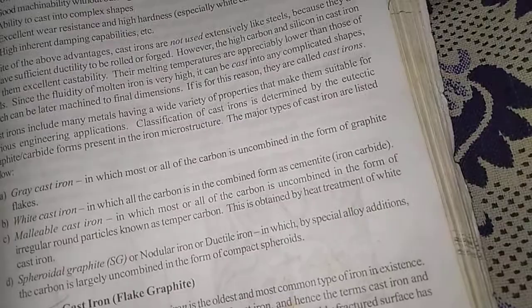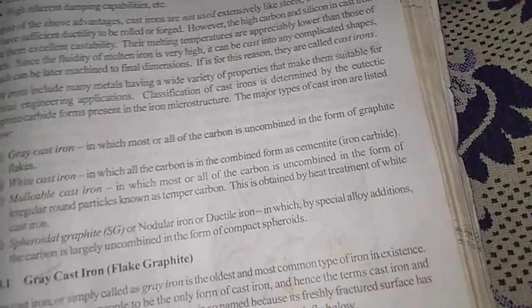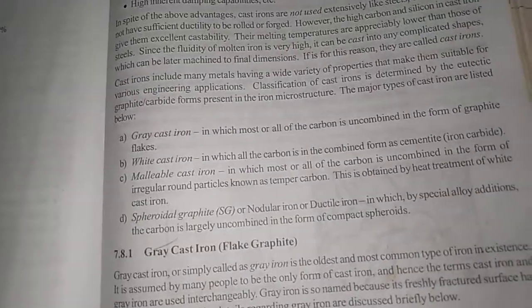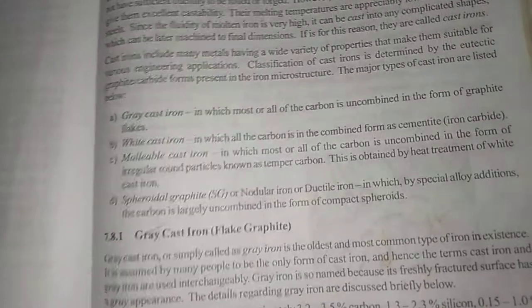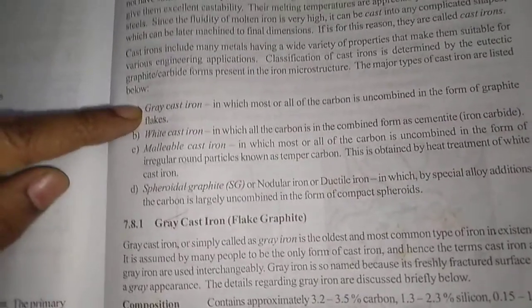That gives it the color of grey. If you have referred to solidification of cast iron, the formation of grey cast iron is discussed in detail. So please go through that.